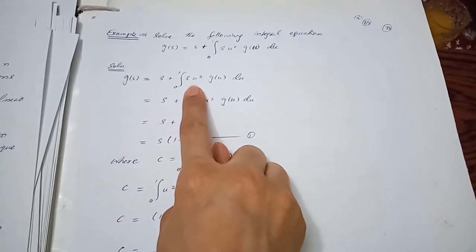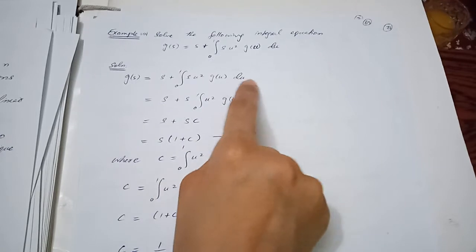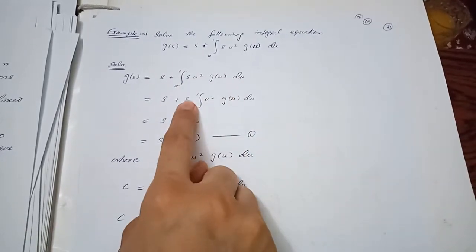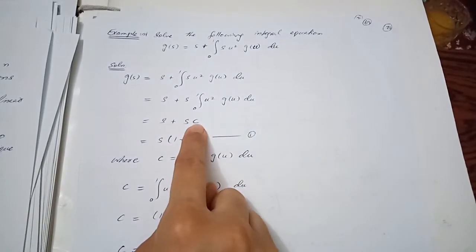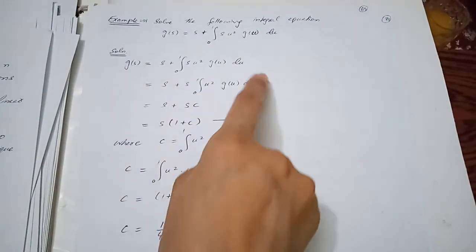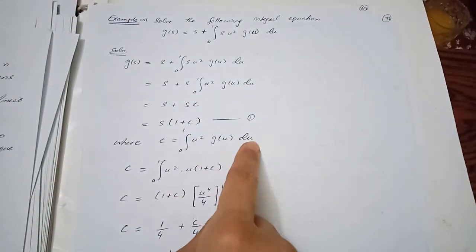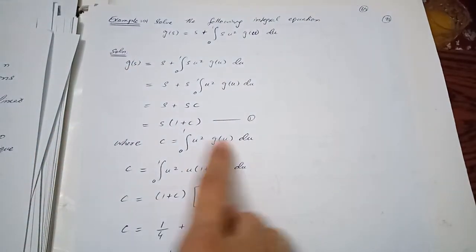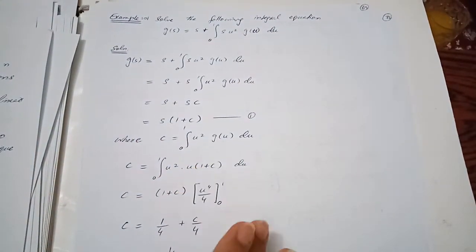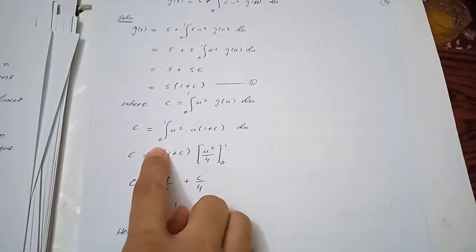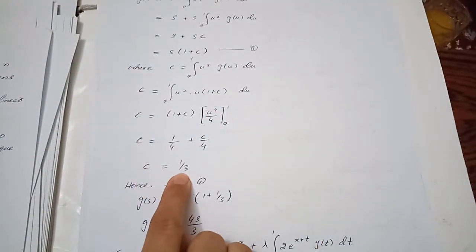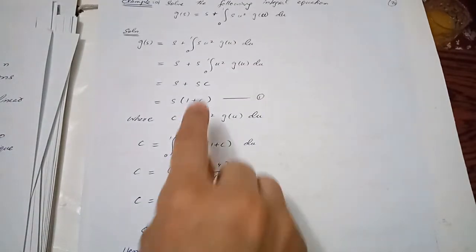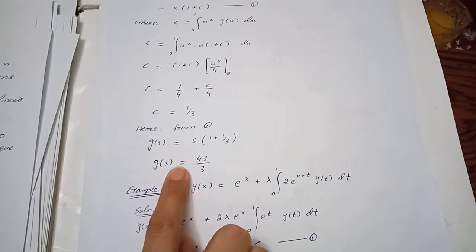You can see that your integral is depending on u. So s is irrelevant here right now for integration. So take it out and take the rest of the integral as c. And now you know that c is the integral from 0 to 1 of u squared g of u du. G of u, right now it's g of s, so g of u will be u plus 1 plus c. Let's integrate it, apply the limits of integration, simplify it, and you will get the constant c equal to 1 over 3. Plug in the value of c here in your g of s. So this is your solution right now.